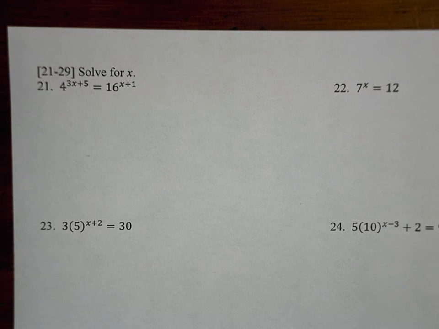This is the Spring Final Review, Unit 9, continued. So this is the last page of the Spring Final Review. So we're going to take a look at number 21 first.